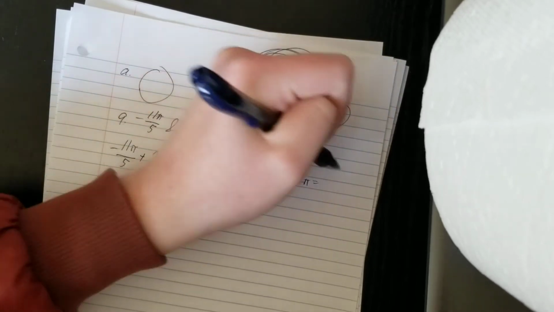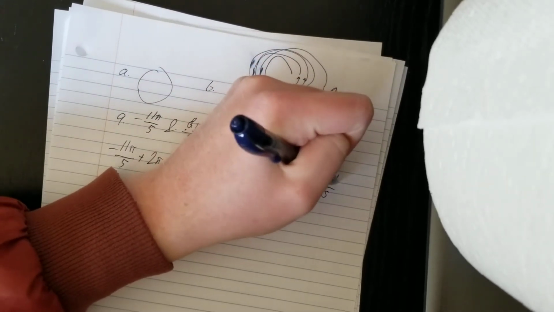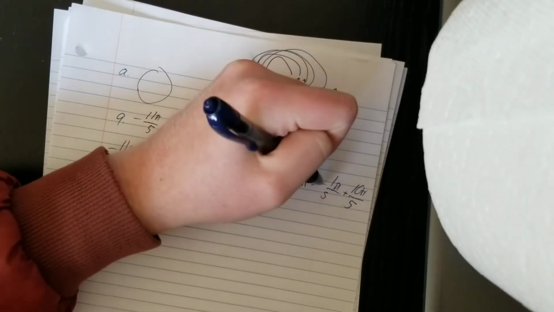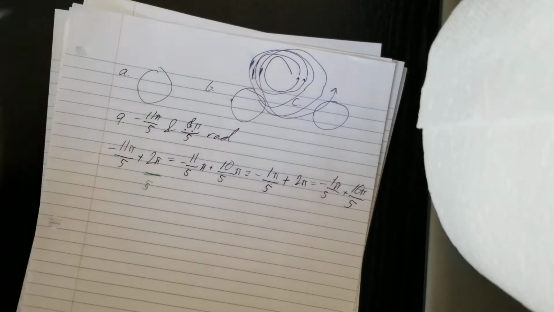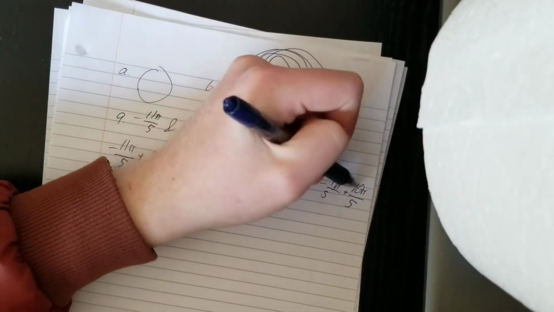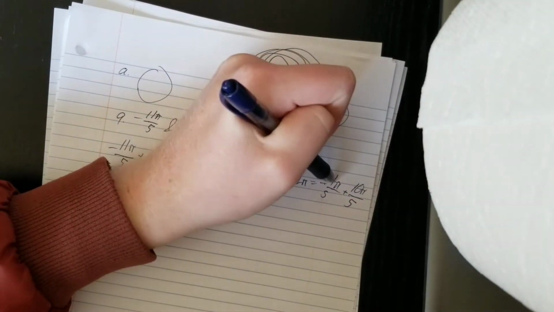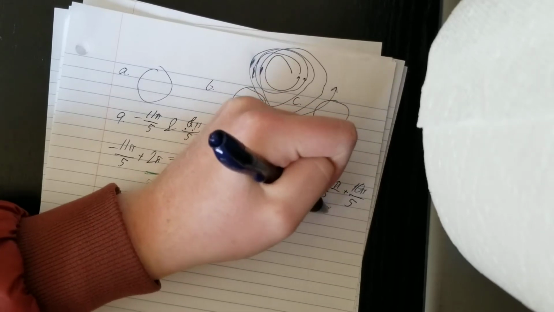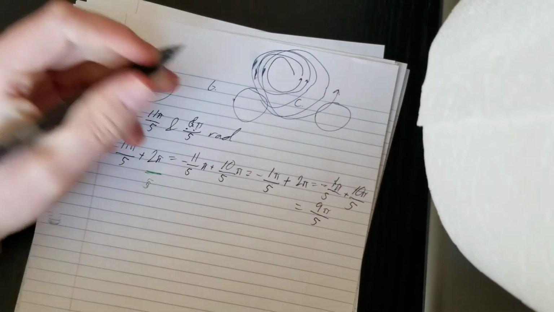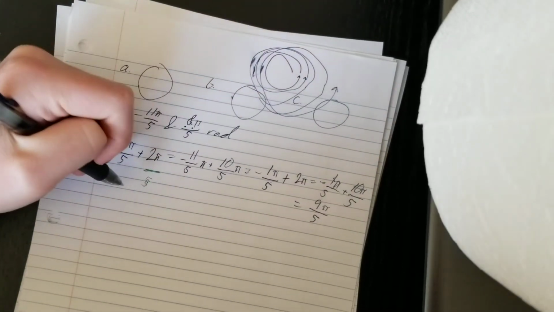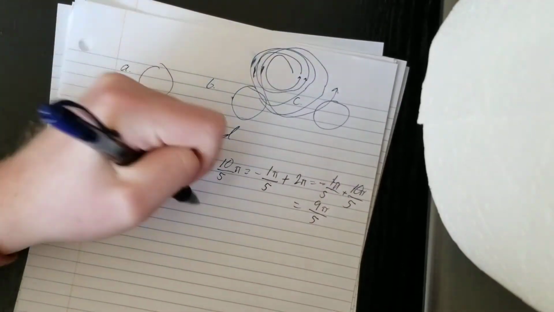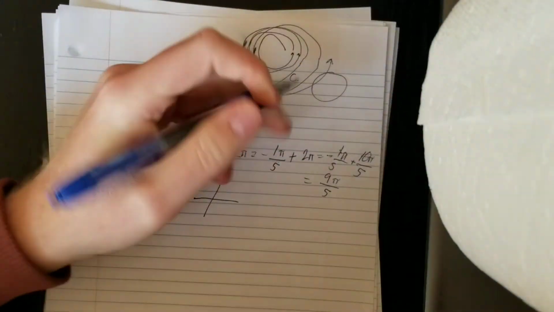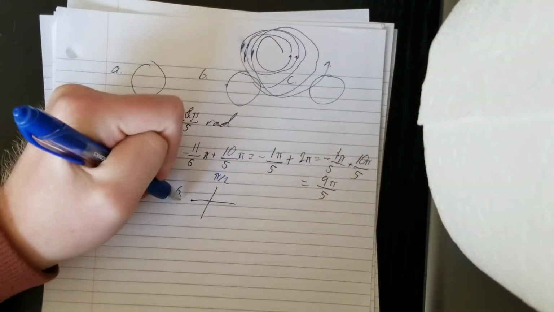So, again, negative 1 over 5 pi, right there, plus 10 over 5, negative 1 plus 10. 10 minus 1 is 9, therefore, negative 1 plus 10 is 9. Are these the same? They're not. So, they are not coterminal. What's the graph look like? Okay, pi over 2 and pi.